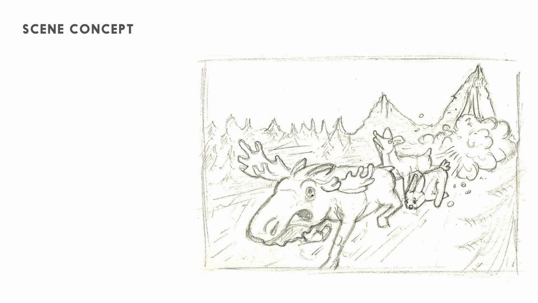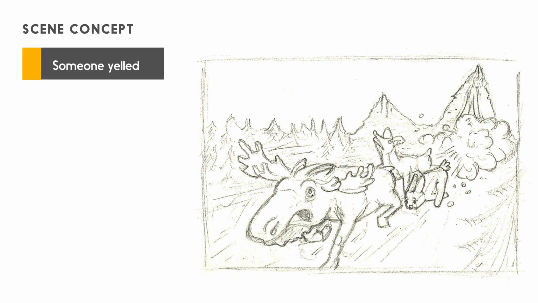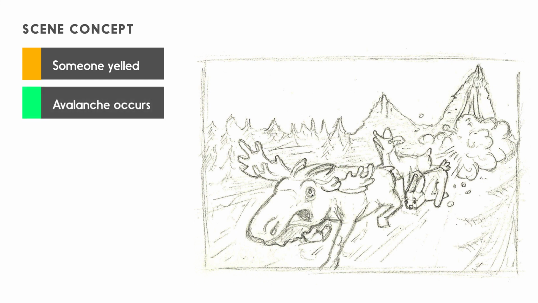And so how do you add story to non-characters? Exactly the same way, through questions. Let's say you're drawing a snowy mountain range. What happened before this illustration? Somebody yelled. What's going to happen after this illustration? An avalanche will fall across the valley below. So the scene I draw might be of snow cascading down a mountainside with all sorts of animals running away from it.